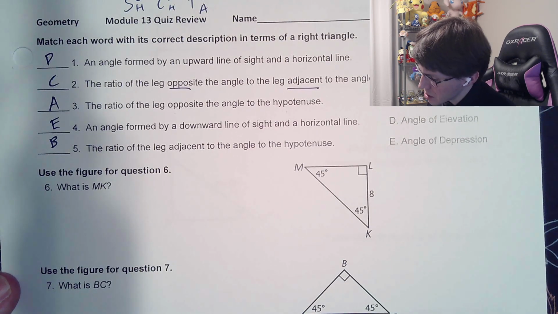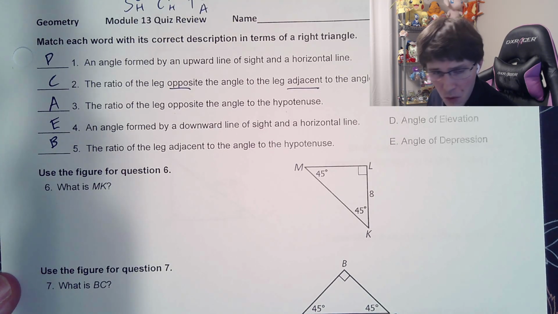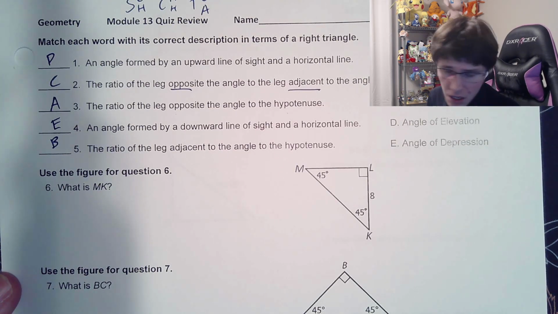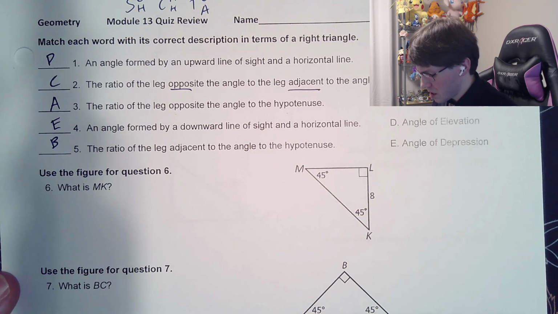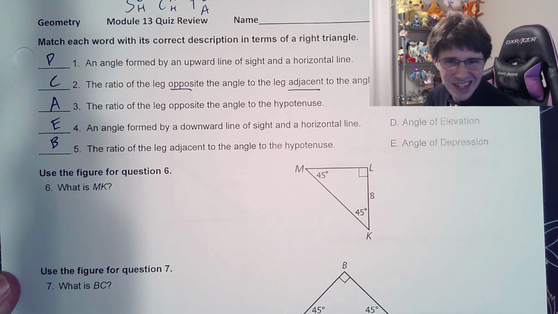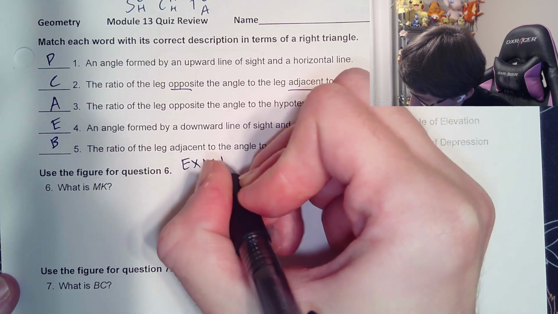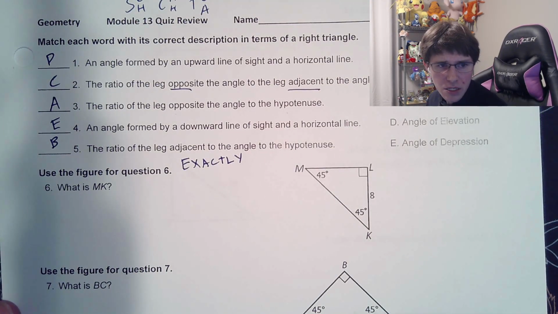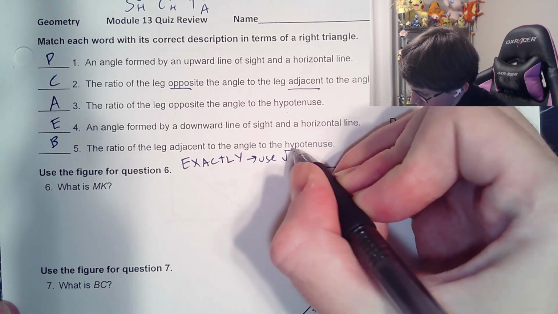Continuing on, number 6, what is MK? So the key here is if you recognize an angle that is a 45, a 30, or a 60, if you have any of those three angles, you know it's going to be a special right triangle, and you have to answer exactly. So really, for all questions 6, 7, 8, and 9, it really should have said exactly. So every single one of these, I am going to be grading exactly. Just a heads up, that's how it's going to be in my class. So when I say exactly, your answer needs to use square roots.